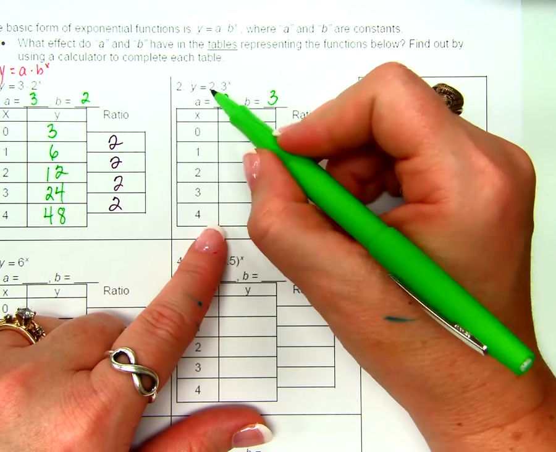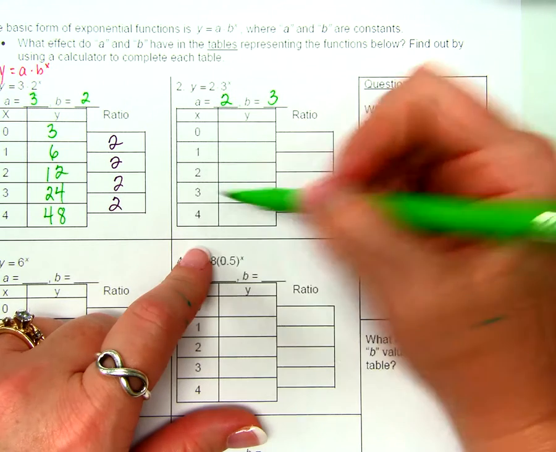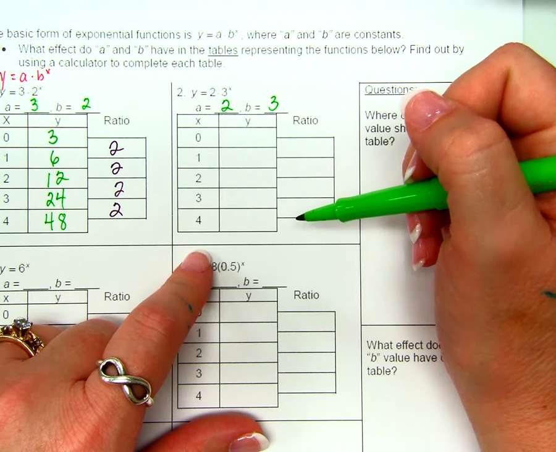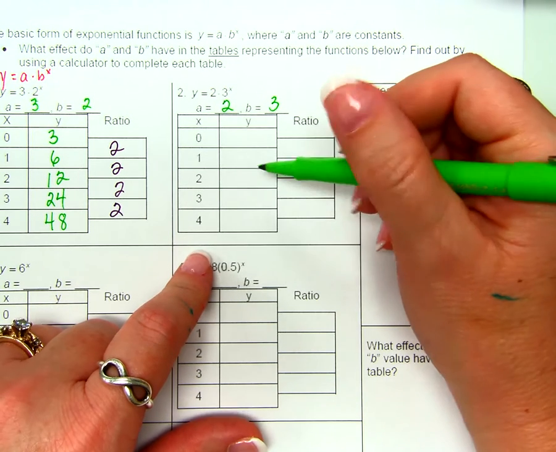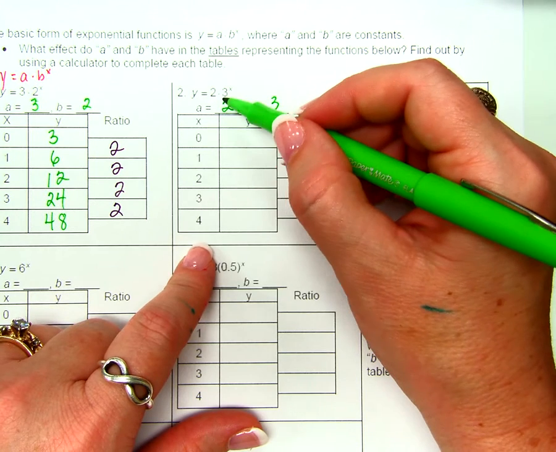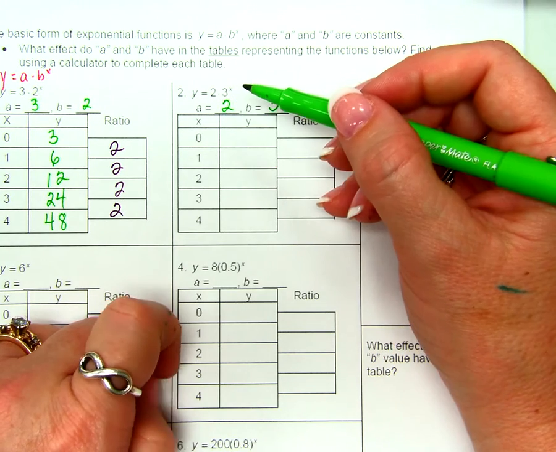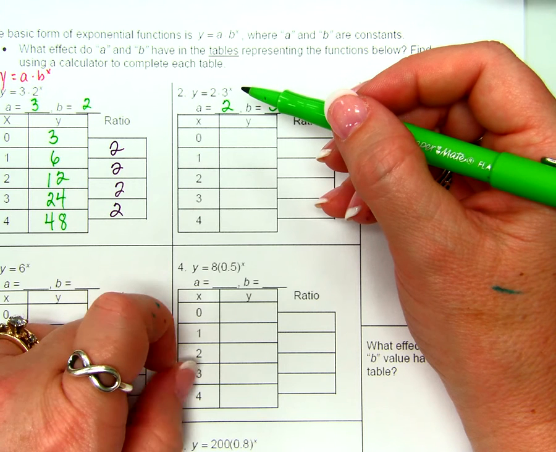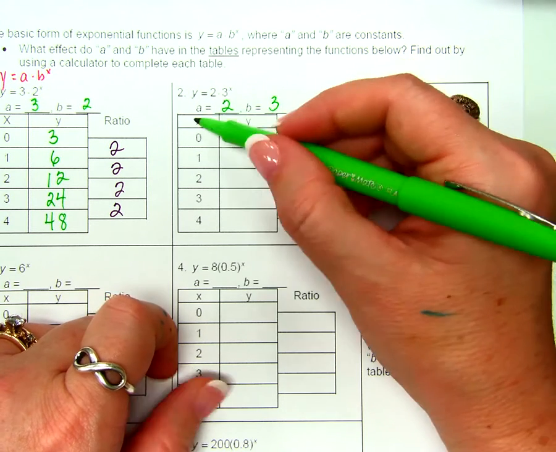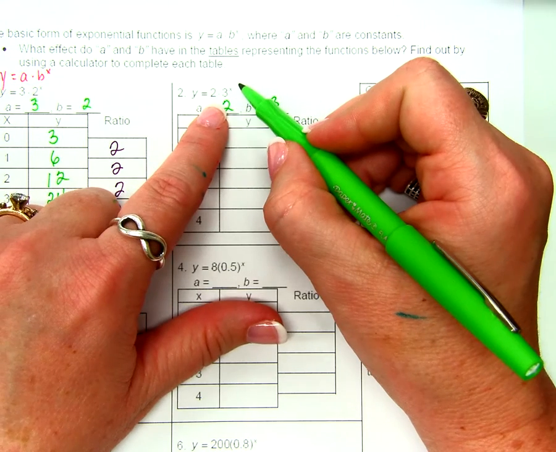Why don't I just do 2 times 3 and then raise that number to all these powers? Oh, I don't like that face. Can I do that? Can I multiply 2 times 3 and then raise it to the power? Absolutely not. What's order of operations say? Exponents first, before multiplication, right?